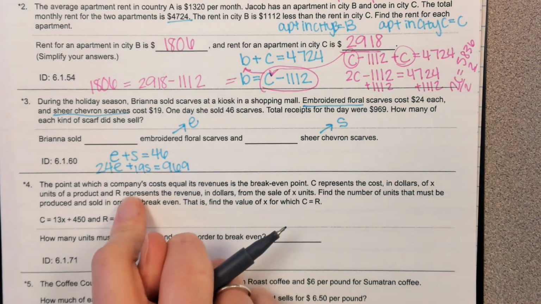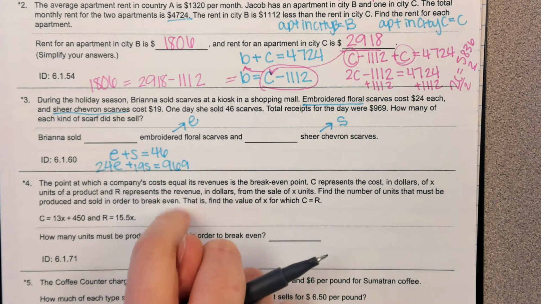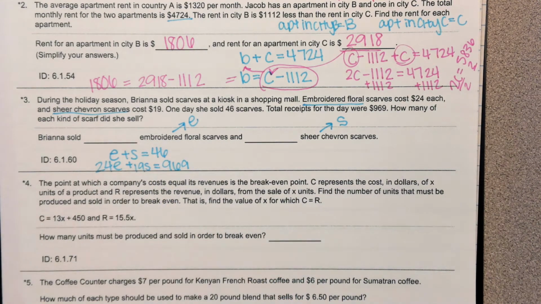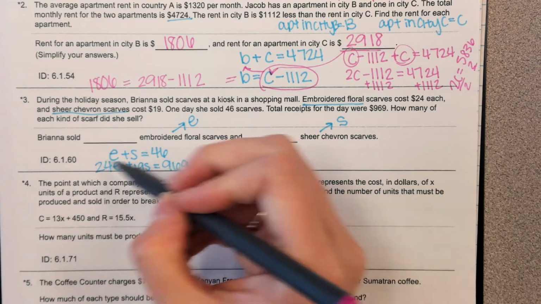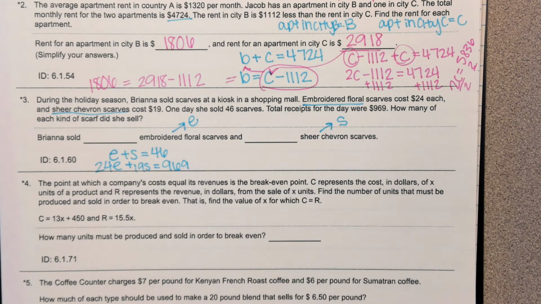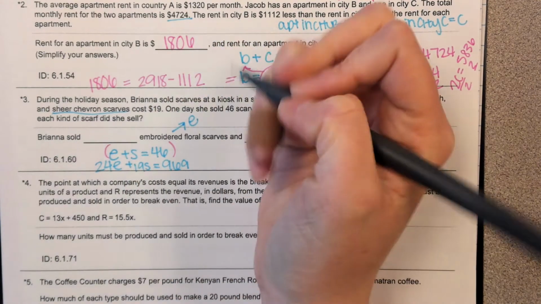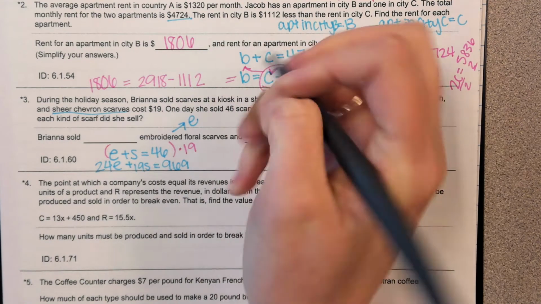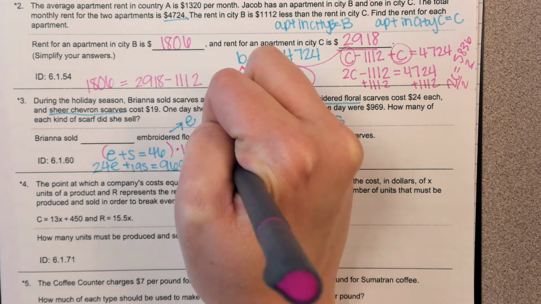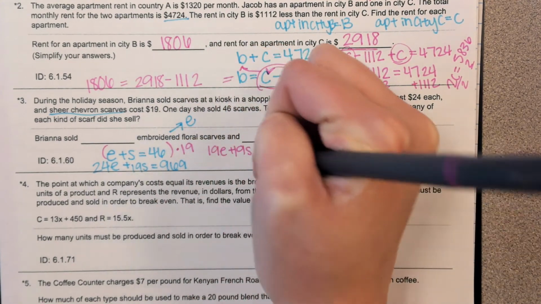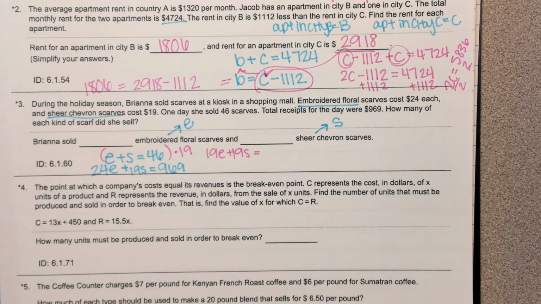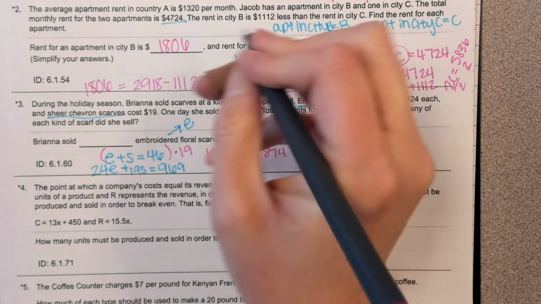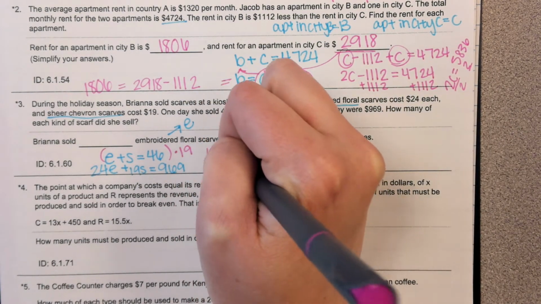So here we have a system set up for elimination, but our variables don't have matching coefficients, so we're going to have to make them match. Since both of the coefficients on the top one are 1, then we can multiply that top equation by something. I'm going to choose the smaller one. I'm going to use the S's. I'm going to multiply the top one by 19. So I have 19E plus 19S equals 874. And then I'll bring over the bottom one.